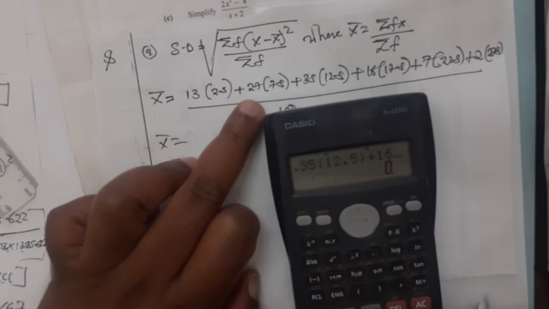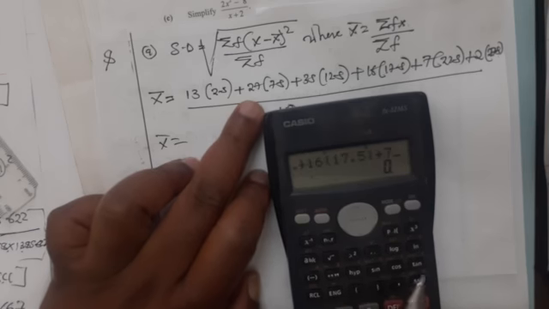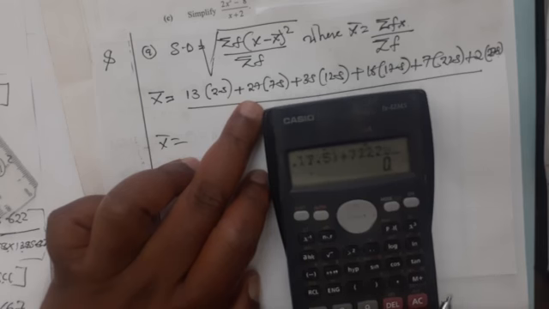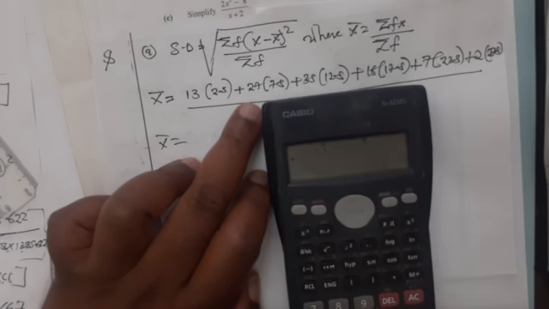Plus 16, open the bracket, 17.5, you close. Plus 7, open the bracket, 22.5, you close. Plus 2, open the bracket, 27.5, you close. What is your answer?